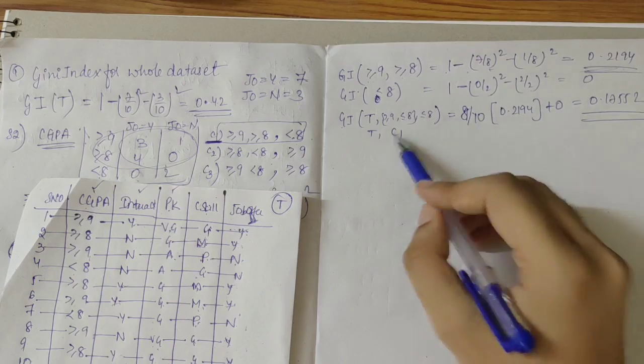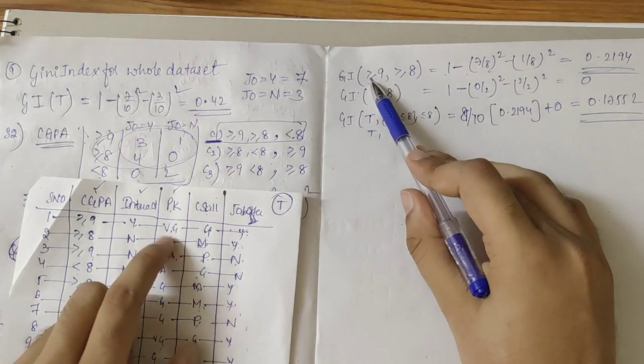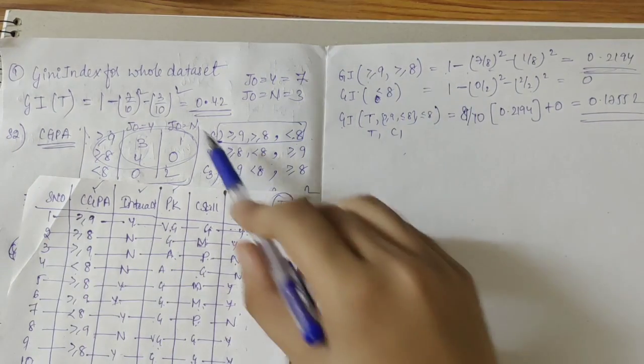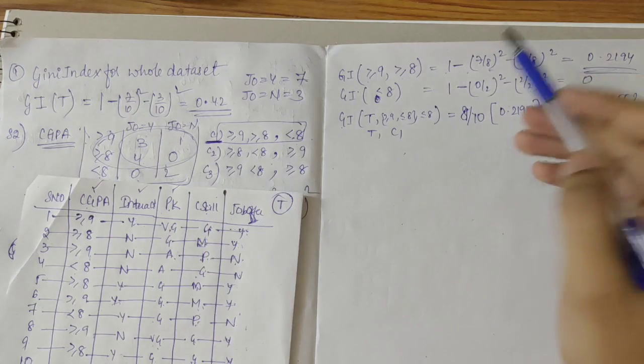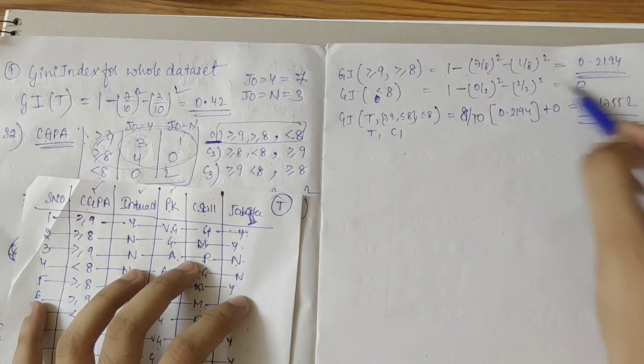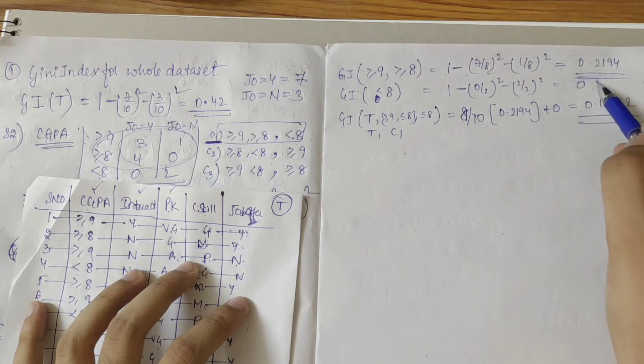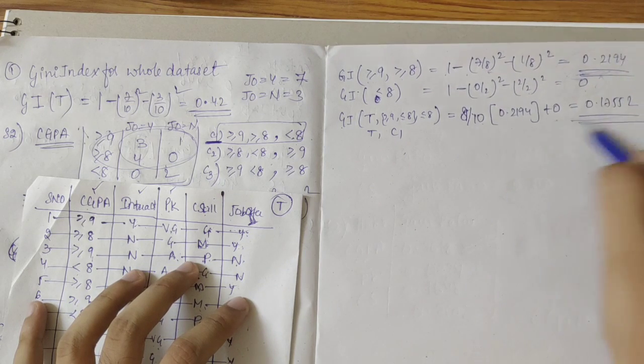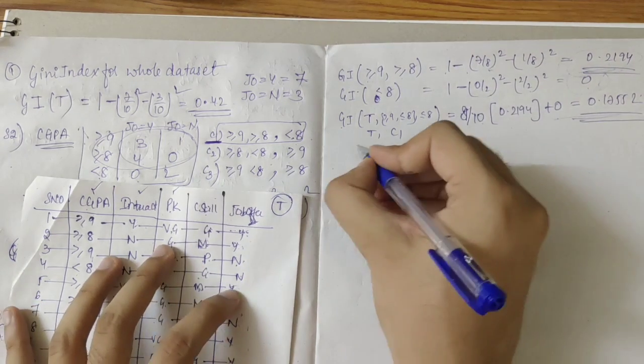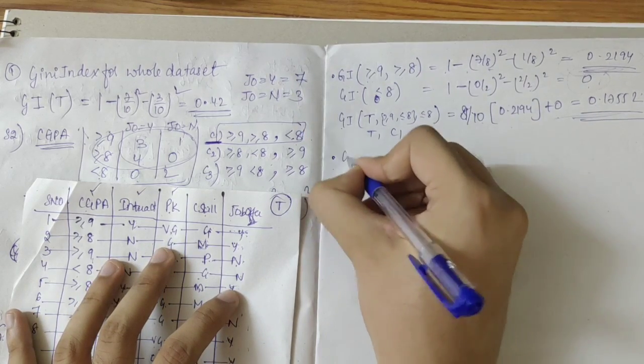So I'll consider in category 1, so when it is greater than or equal to 9 and greater than or equal to 8, there are totally 8 instances, right? So 8 by 10 of this Gini index value, plus here it was supposed to be 2 by 10 into the Gini index value, but then 0 is there, so 0. If I solve this, I get 0.17552. I'll move on to the next Gini index.